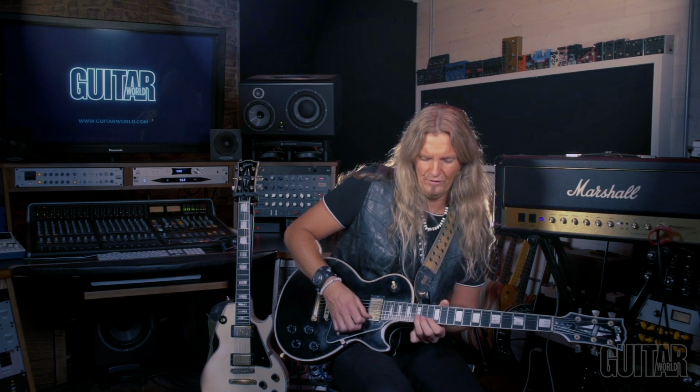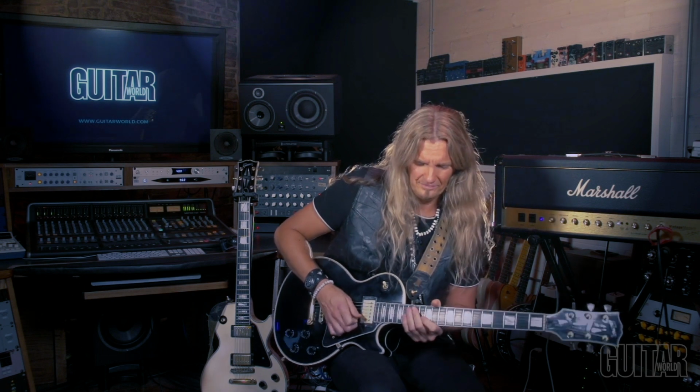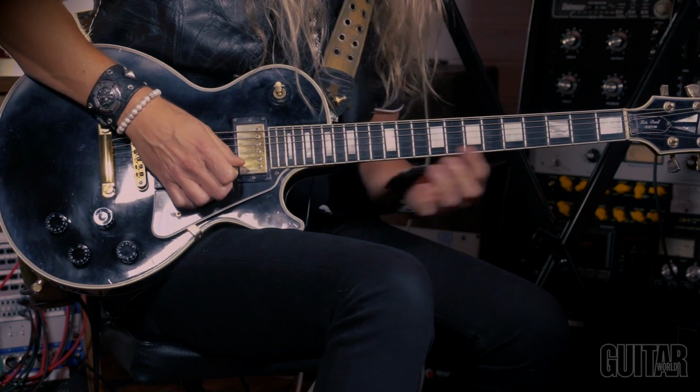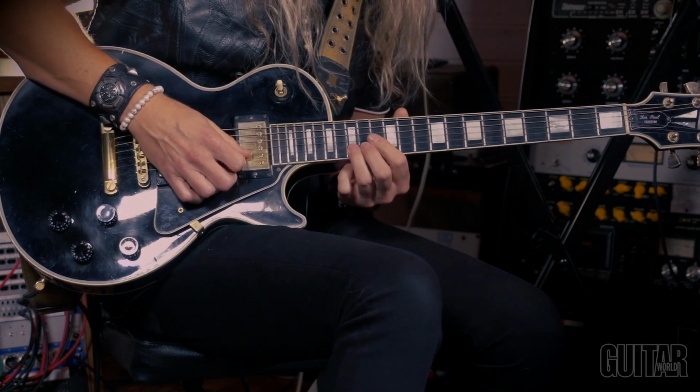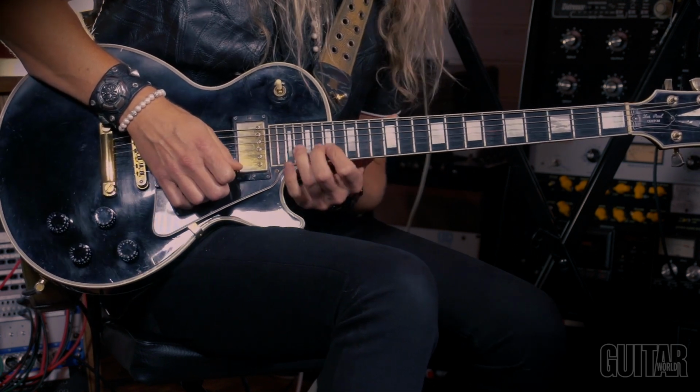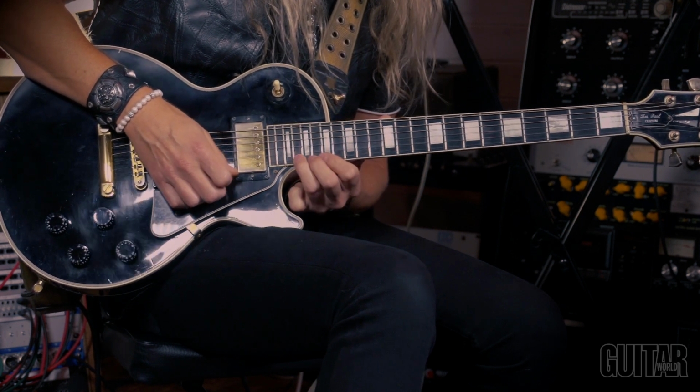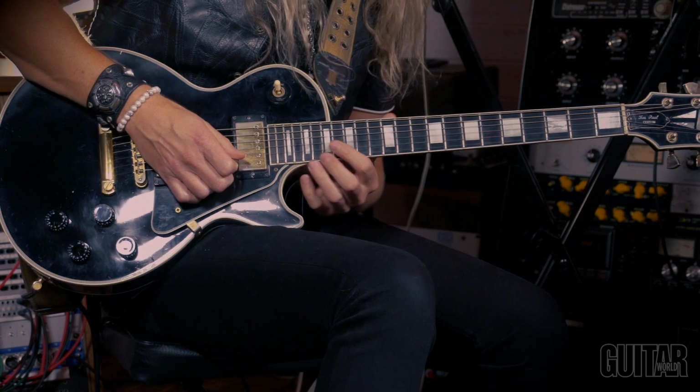So 15, 13, 15, where the slight bend is on the B. Now I'm going to make my way up to C there by going 17 on the B, 15, 17 on the E, 20 on the high E, okay?